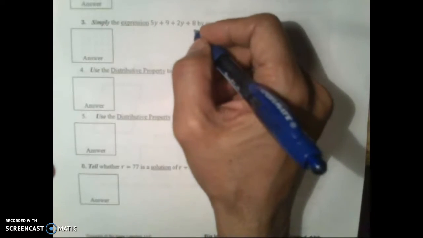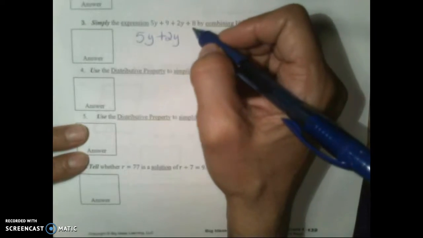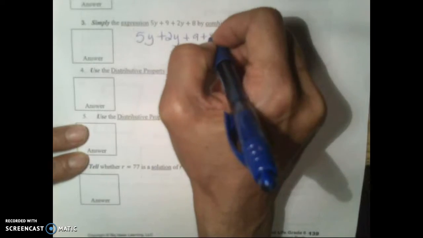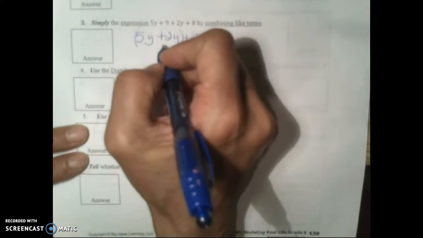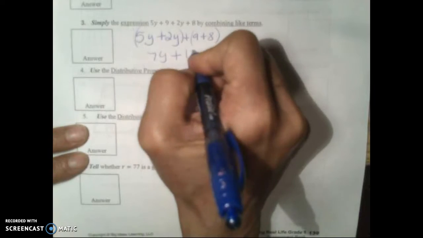Simplify each expression. Now, when you simplify, and it says, underlined, combine like terms. 5y plus 9 plus 2y plus 8. Remember when I discussed about having the different families? So the families that are the same, that are like terms, are the 5y plus the 2y. Those are like from the y family. Then we have plus 9 plus 8. These are constants. So you can put parentheses just to remind yourself. And then you just start adding. 5 plus 2 is 7y. Plus, you bring down your sign, 9 plus 8 is 17. So that gives you 7y plus 17.